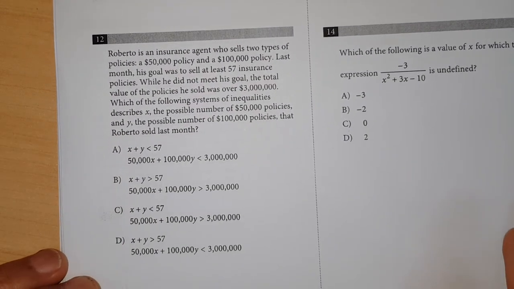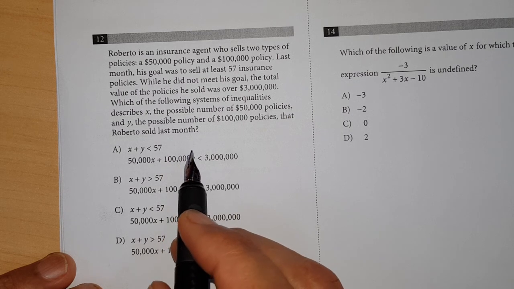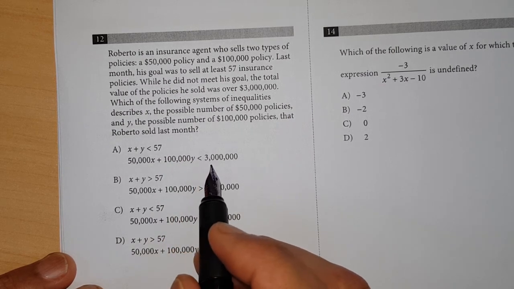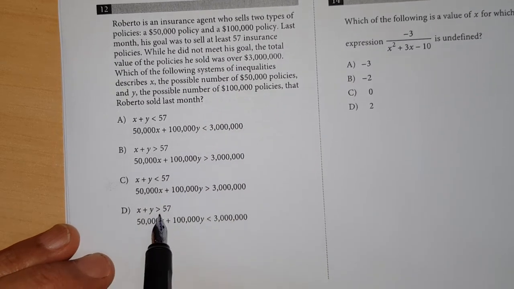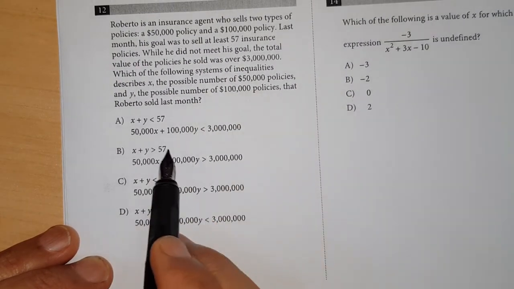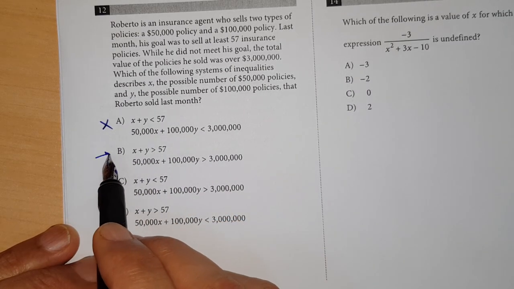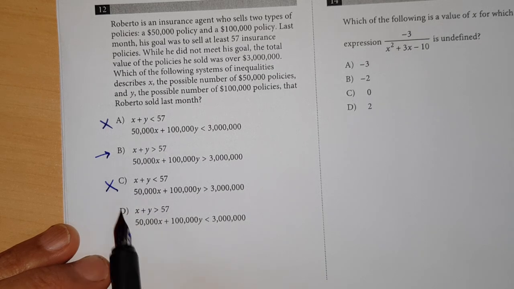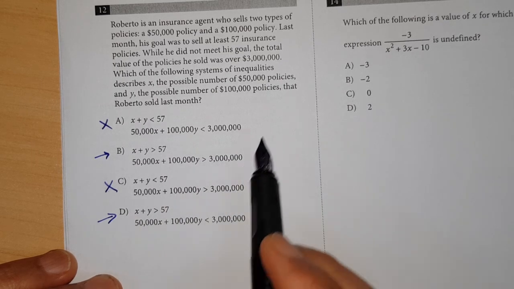Number 12. Roberto is an insurance agent who sells 2 types of policies, 50,000 policy and 100,000 policy. Last month, his goal was to sell at least 50,000 insurance policies, while at least means more than 50,000. So you have to select the more than, sorry, 57. More than, this is wrong. The x plus y less than, no. It may be this one, maybe this one. This one is wrong, this one may be correct. B and D may be correct.